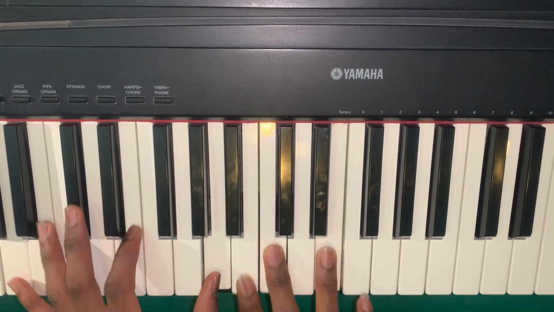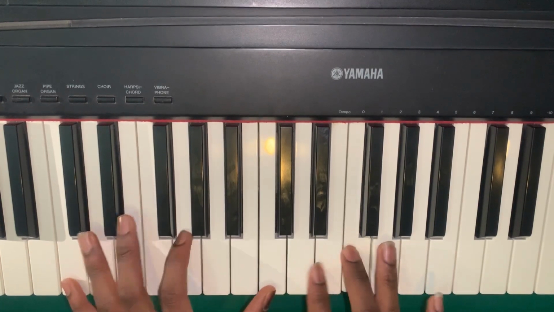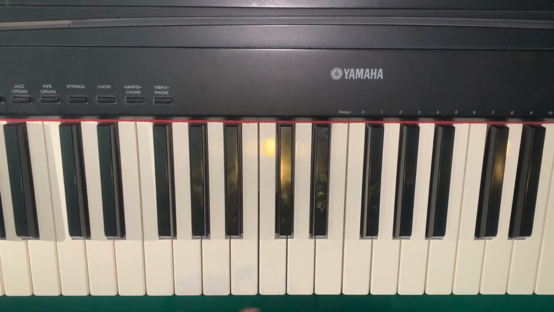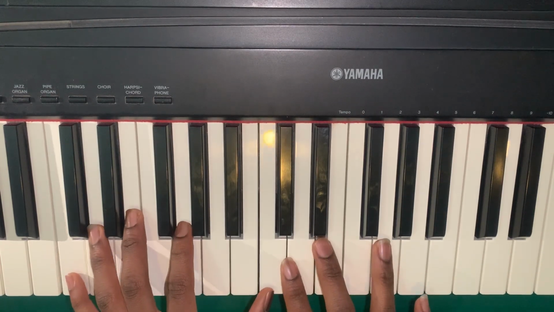Right? Or let's say we're going to the 2. So you think, what's the note directly before, a semitone below? C sharp. So that's C sharp diminished.